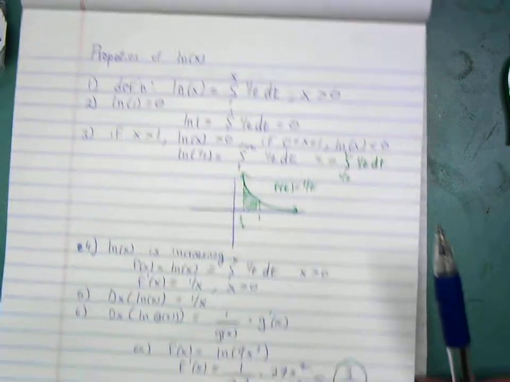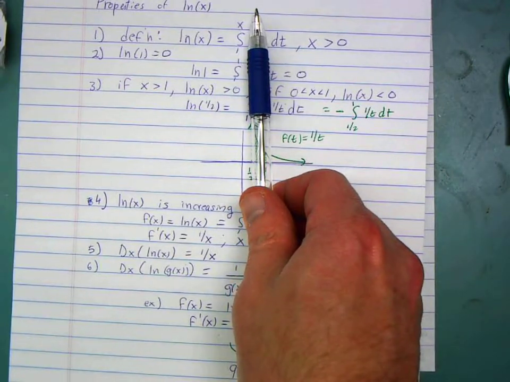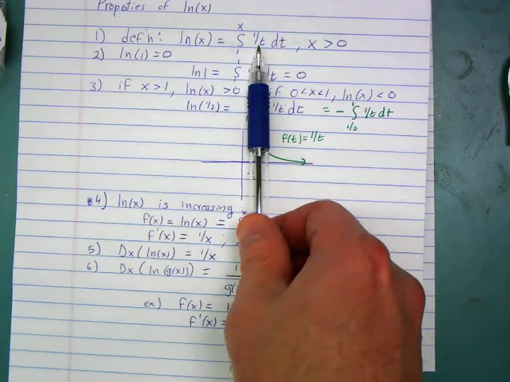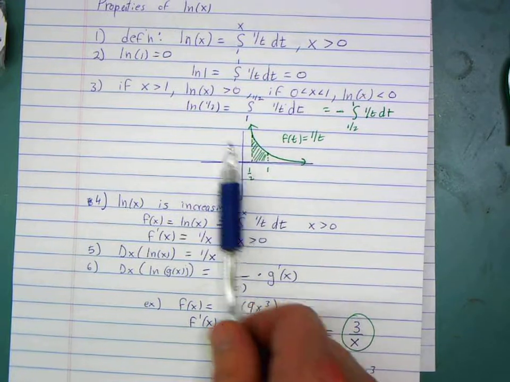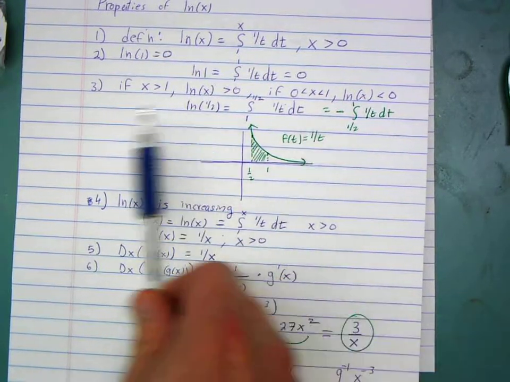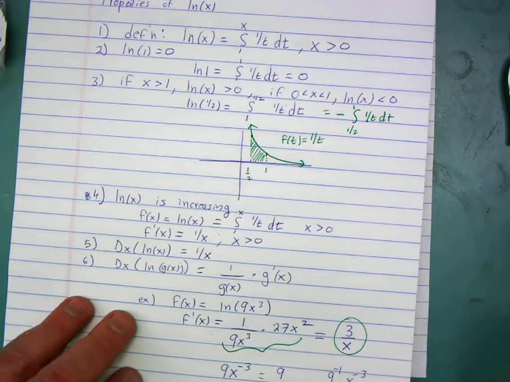And how come we didn't want to go past x equals 0? That's because of that vertical asymptote right there. Can we plug 0 into this 1 over t function? No, we can't. So that's why we didn't want to use 0, and that's why we didn't want to use any negative numbers. We didn't want to cross that vertical asymptote. All right, so the domain is easy.